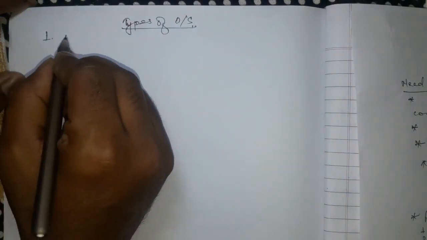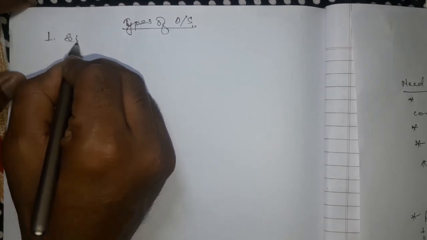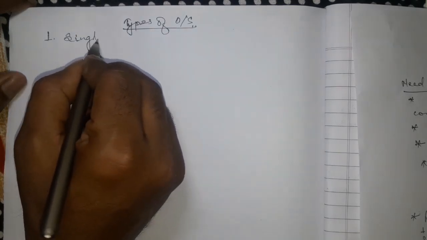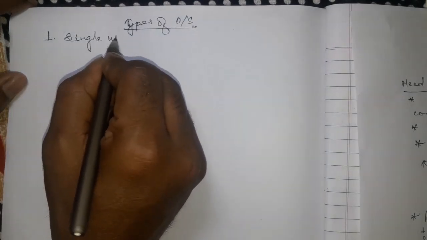The very first one, when the computer was invented, is the single user operating system. What does single user operating system mean?